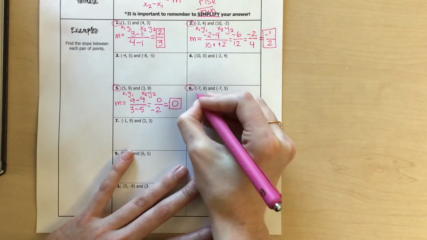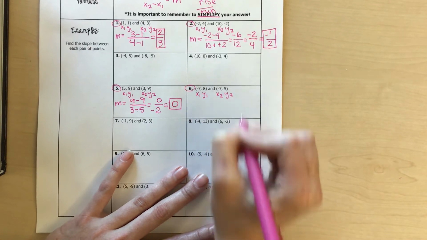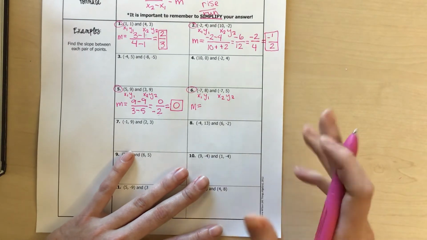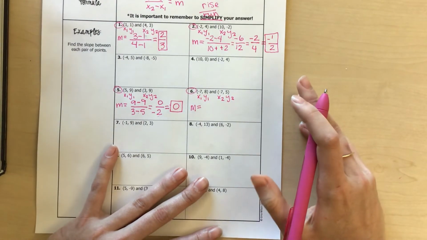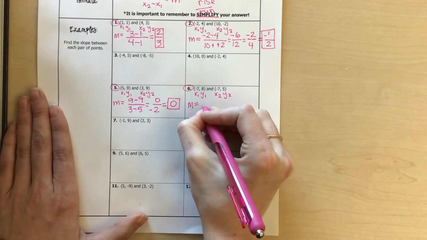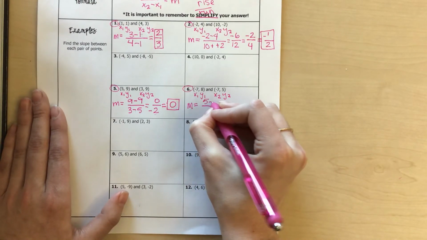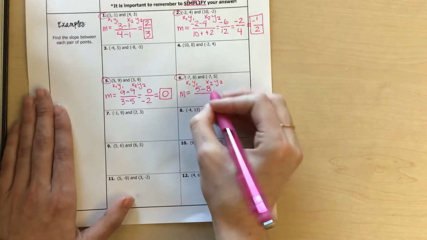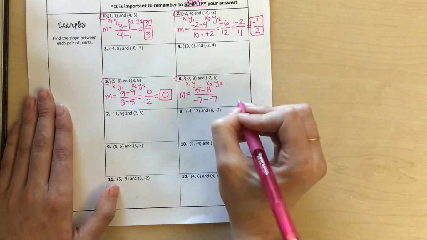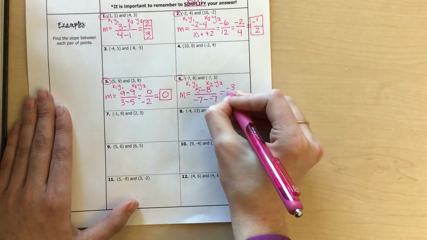For number 6, we have x1, y1, x2, y2, and our slope m equals. Now, you can pause here, try this one out just to see what you get, see what happens. Now, I'm going to solve this by doing my rise over run. So I have my y's, 5 minus 8, over my difference of x's, so negative 7, minus a negative 7. When I take 5 minus 8, I get negative 3.